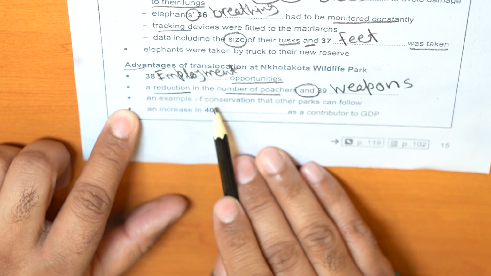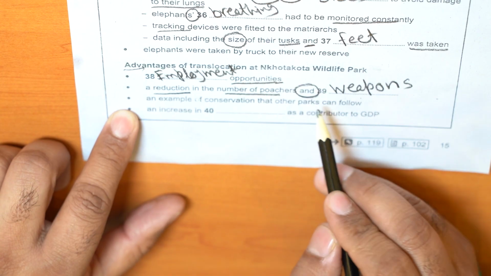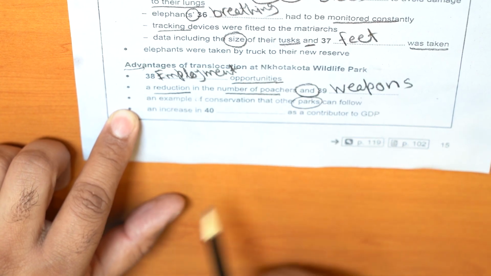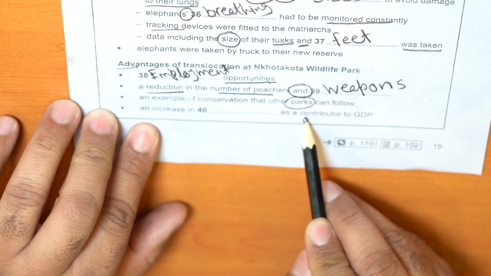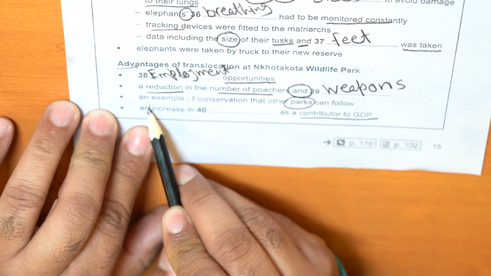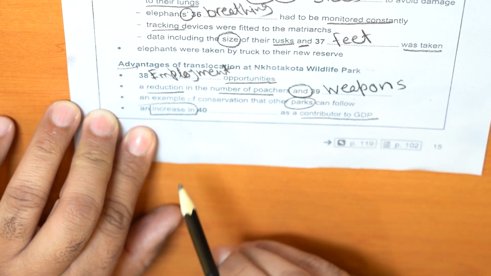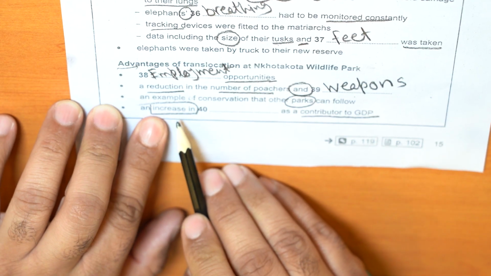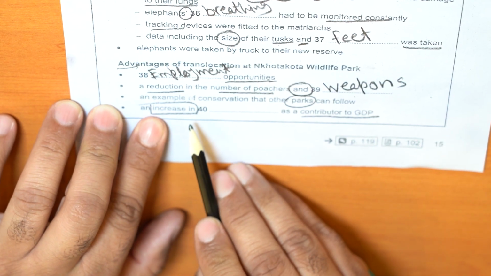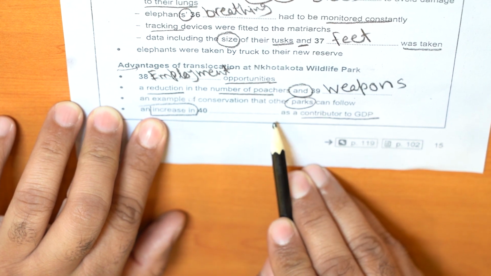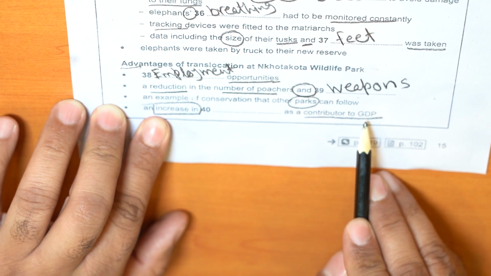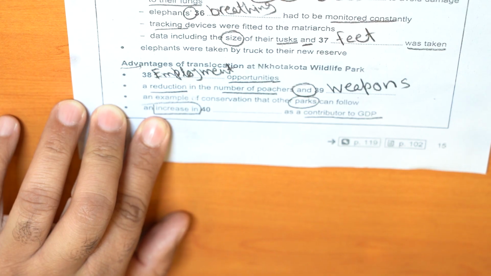Now first they say example of conservation that other parks can follow. Parks. This is signposting. Increase in dash as a contributor to GDP. Increase is your clue word. If for increase, they can use the word rise, improve. Something goes up. Okay, increase in something, it's a contributor to GDP. Now let's see increase in what?